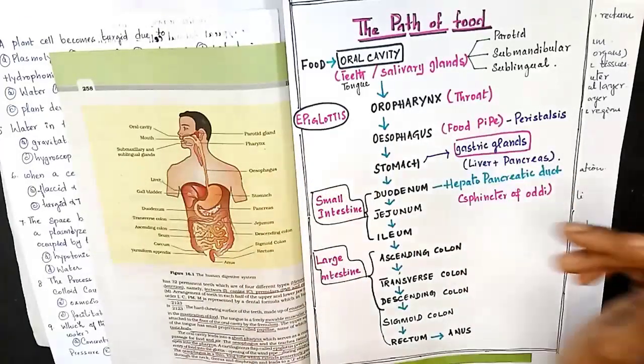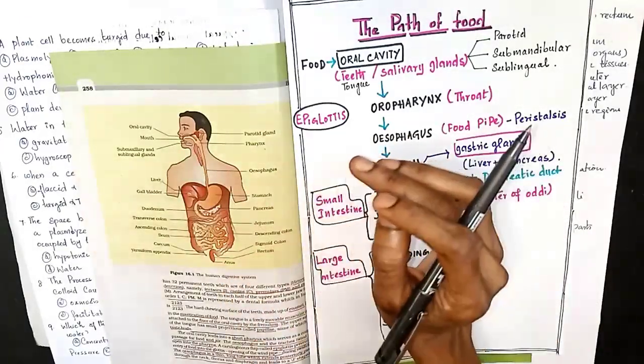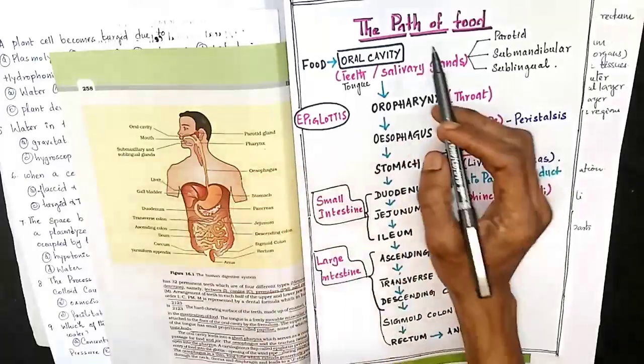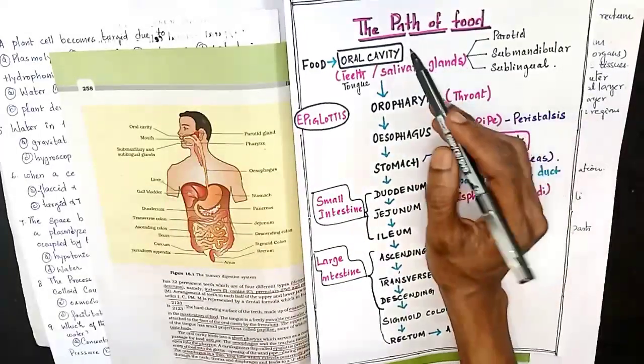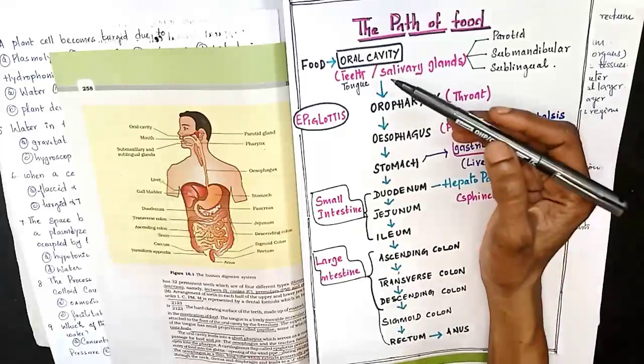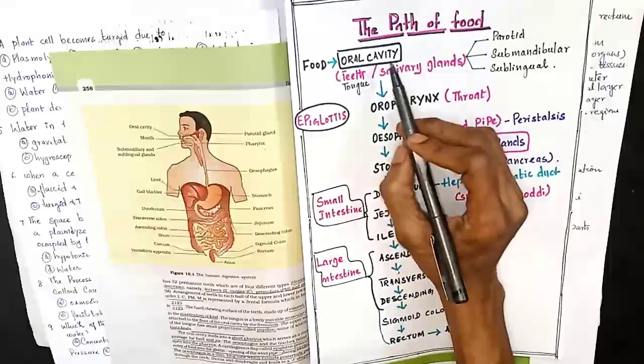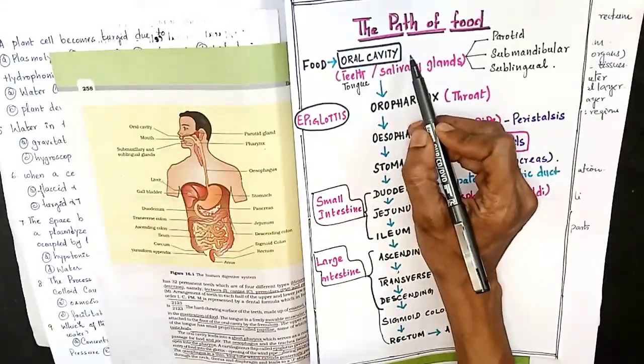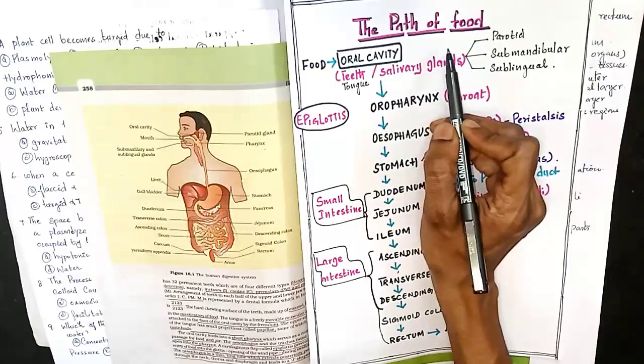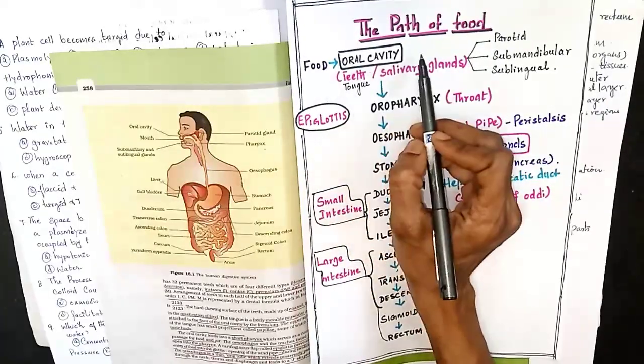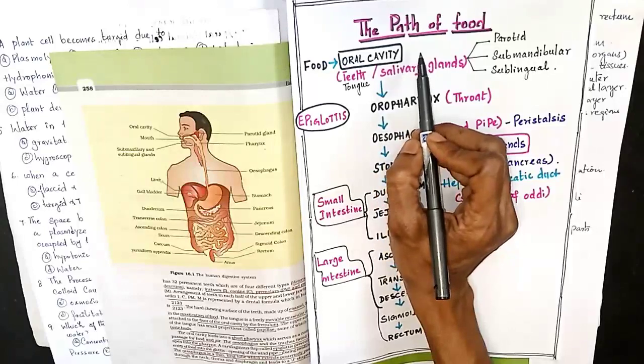In today's class, we are going to see the important points related to NEET exam. The pathway of food. Sometimes they will ask the pathway of food in order. So it starts with the oral cavity. What is the other name for oral cavity? Buccal cavity, or you can call it as mouth. So food enters the mouth, that is the oral cavity or buccal cavity.